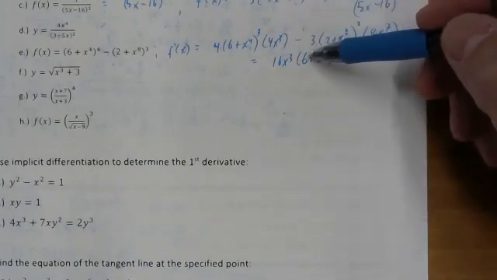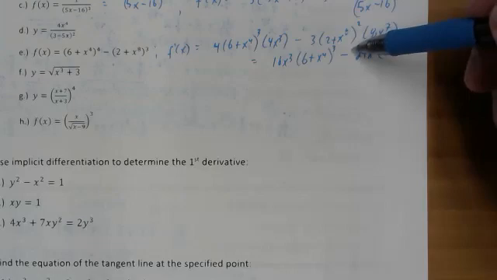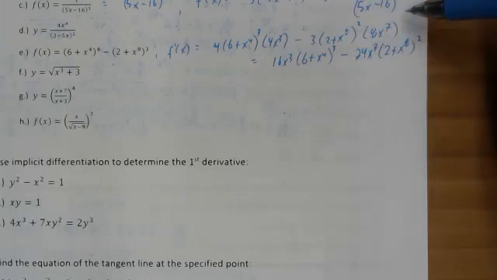So 6x cubed, 6 plus x to the 3rd, minus 24x. All right, that's what the key has.